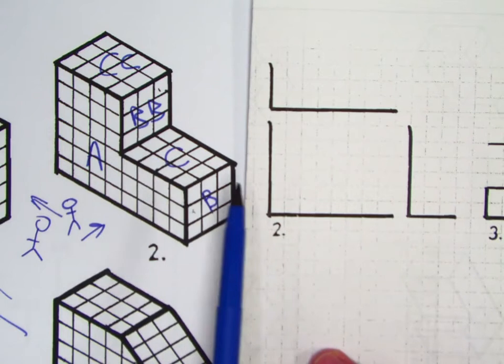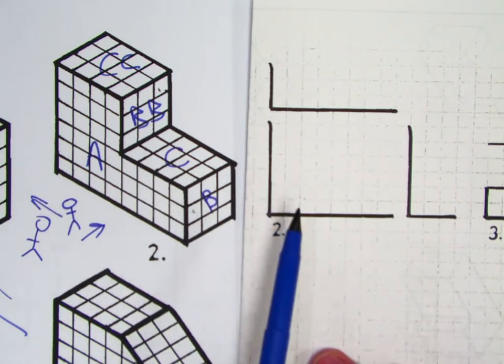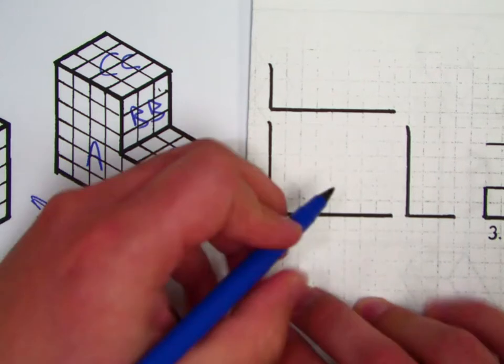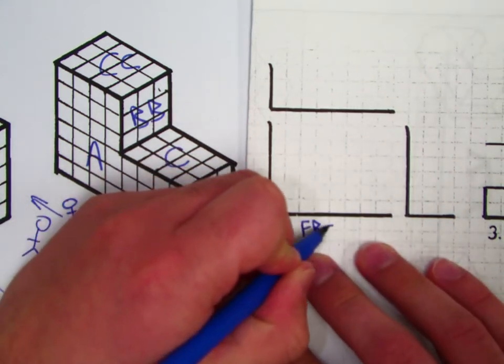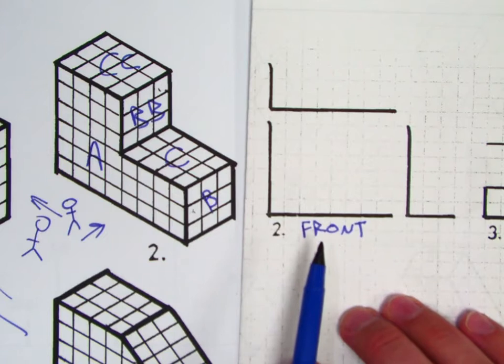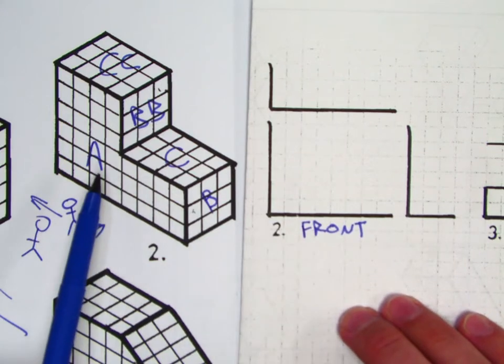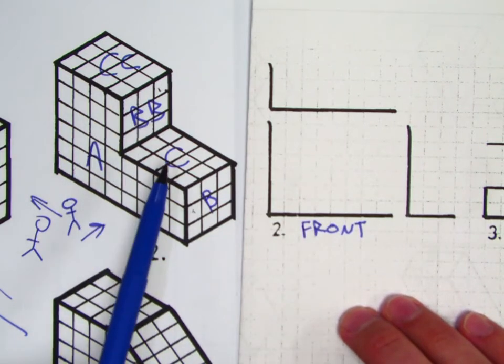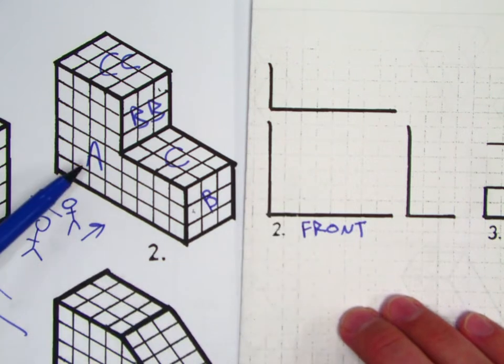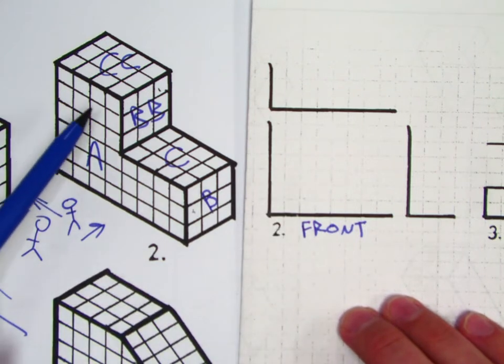As I build my multi-view projection, I'm going to start with the front view. You don't have to continually label this. I'm just doing it to help you out to get started. I do, however, want you to label the individual planes as you build them. So I'm going to begin with my front view. I'll count the blocks tall and wide.